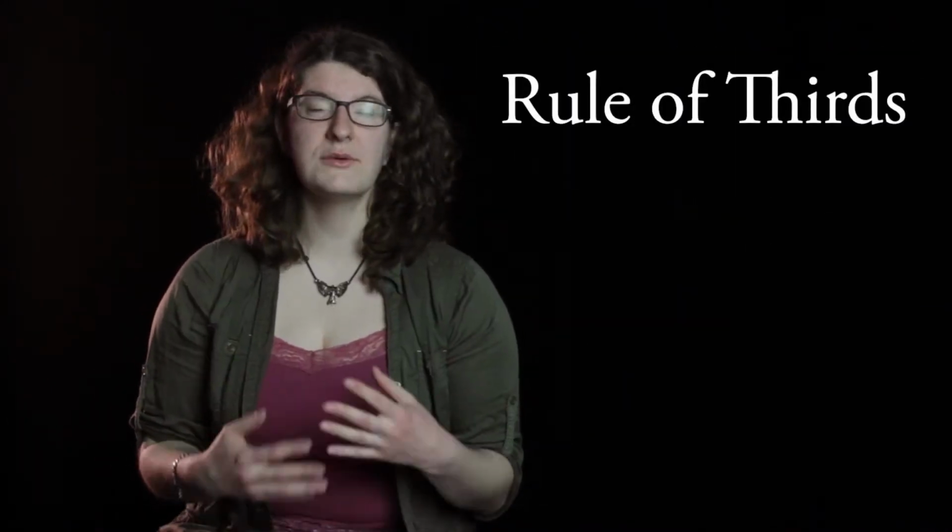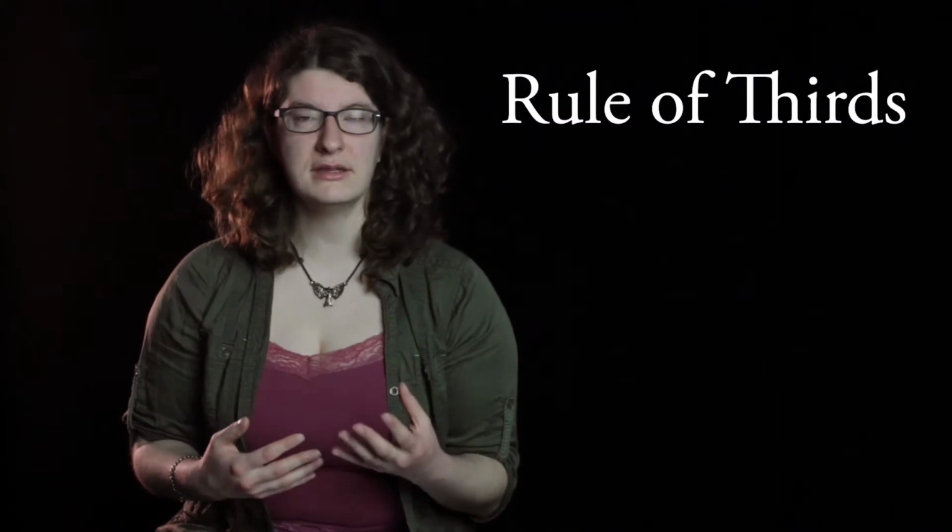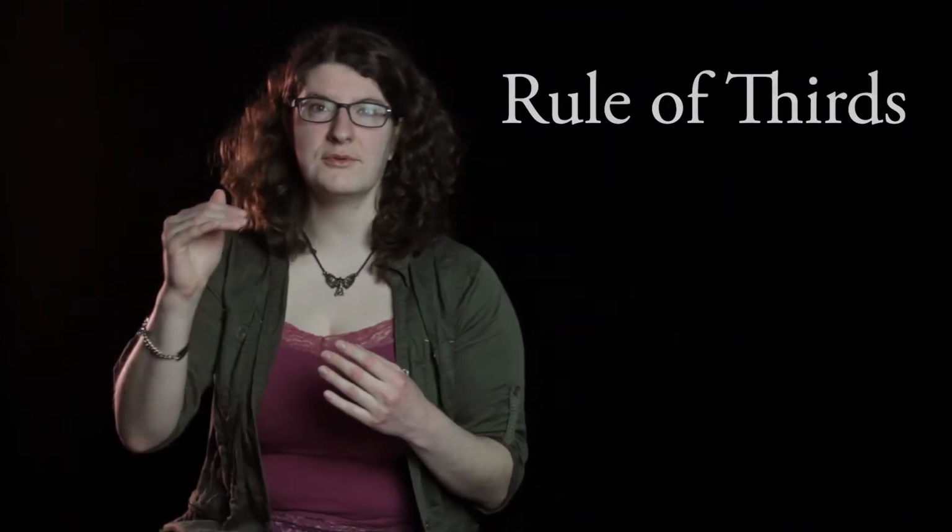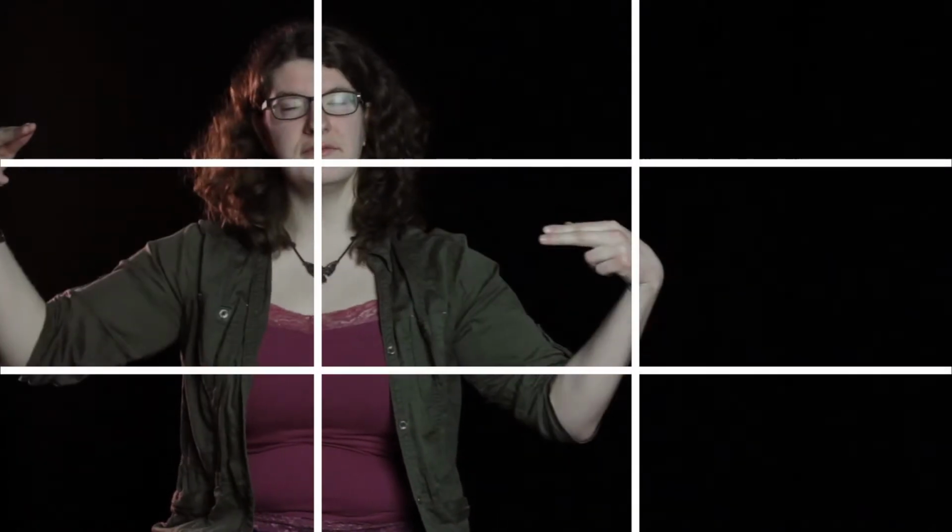Alright, rule of thirds. What that is, is an invisible grid that separates the image into 9 equal sections, with 2 invisible lines vertically and 2 invisible lines horizontally. And what you usually want to do is place that subject along those lines, whether horizontally or vertically. And the most interesting parts of those images you'll want to have at the intersection of each of those points.